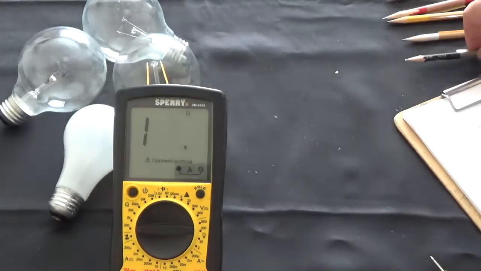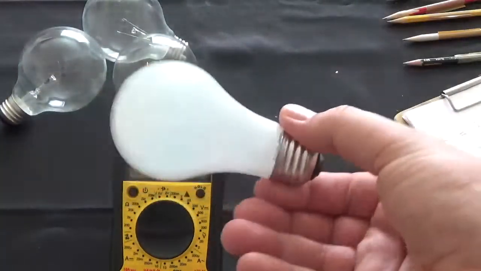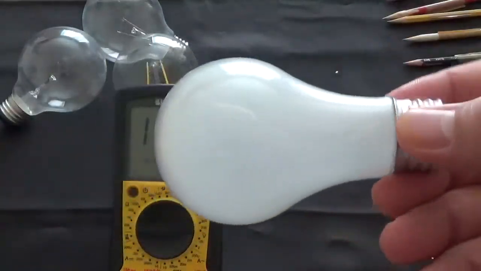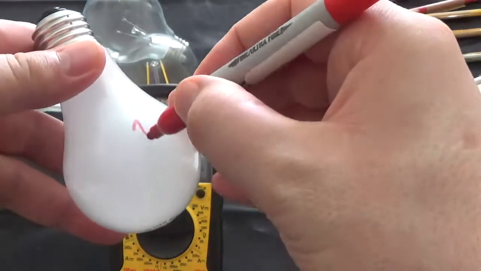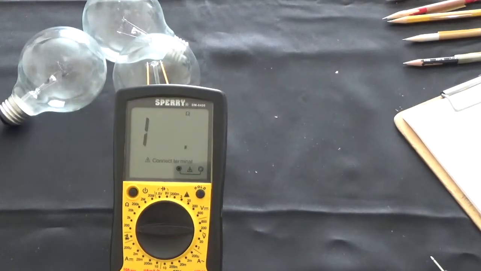Okay, so this is the last pencil. Now let's check those bulbs, guys, and see what's the resistance for these. I will start with the first one, and I will write number 1. So this is bulb number 1, and I will have number 1 here, and see what do we have.